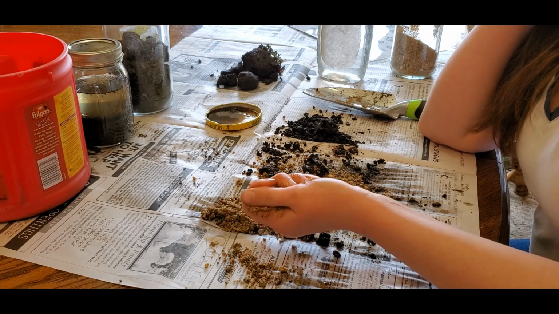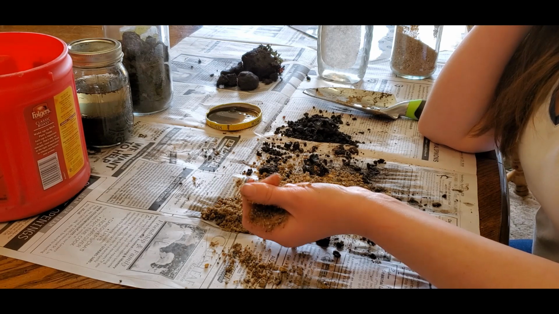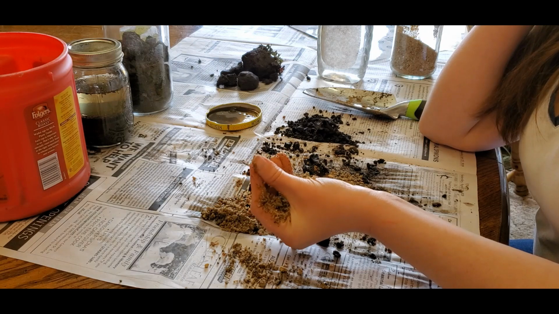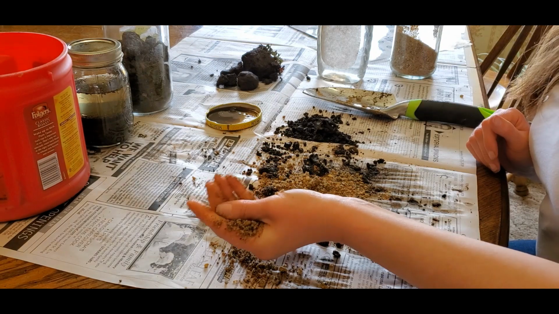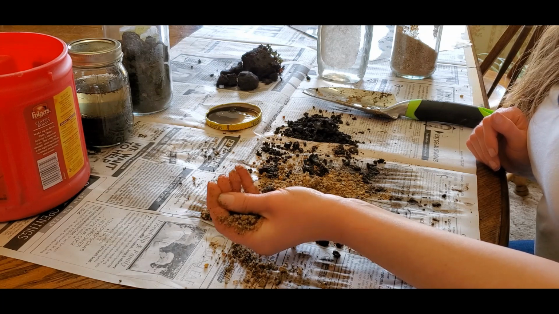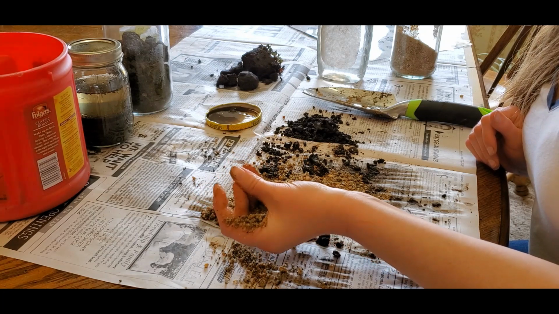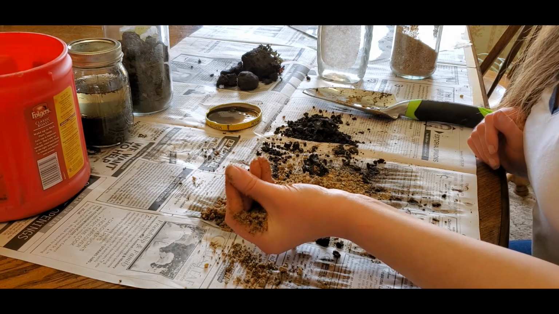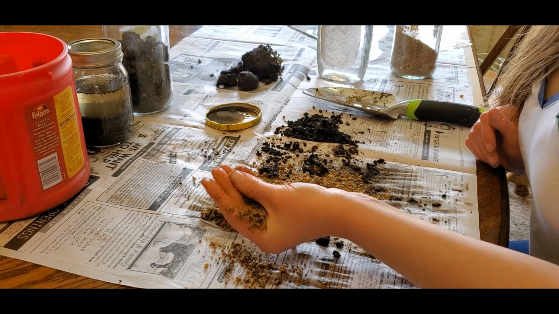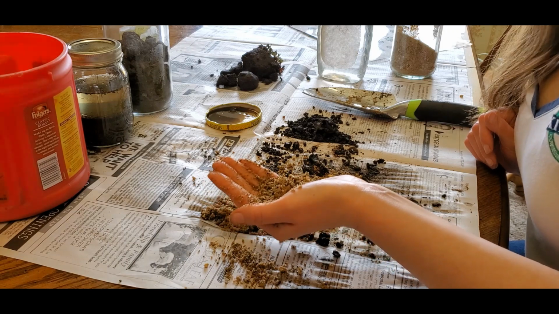And then clay has a little bit of a grittiness to it too, but as you rub it between your fingers, the grit will start to break down. For sand, that won't break down. And the sandiness, the grittiness in my hand isn't breaking down, and it feels very much like sand.